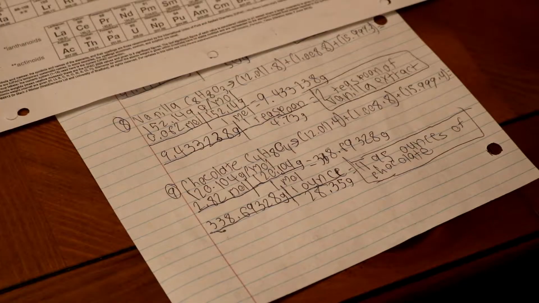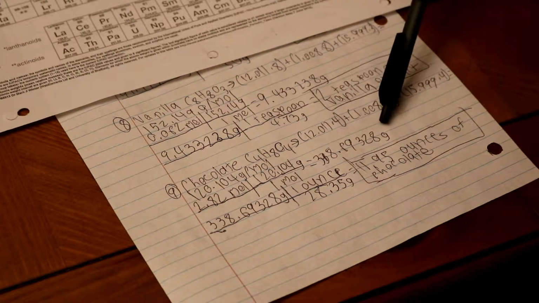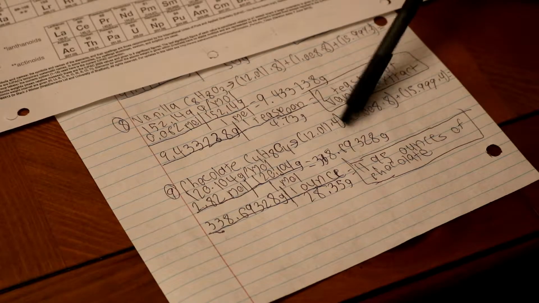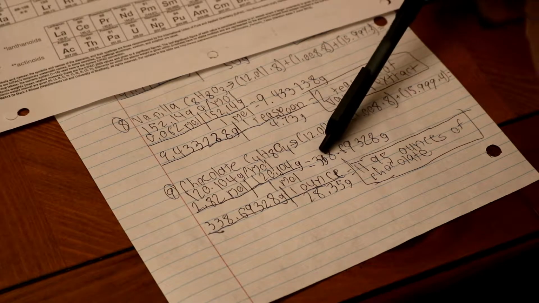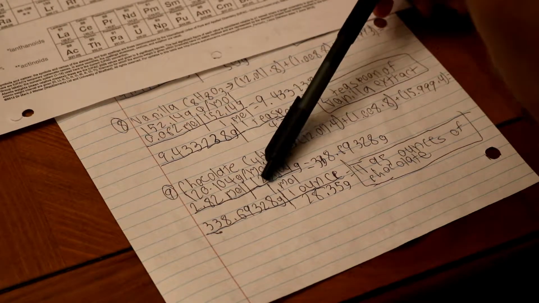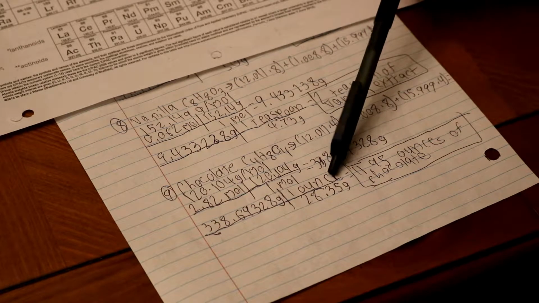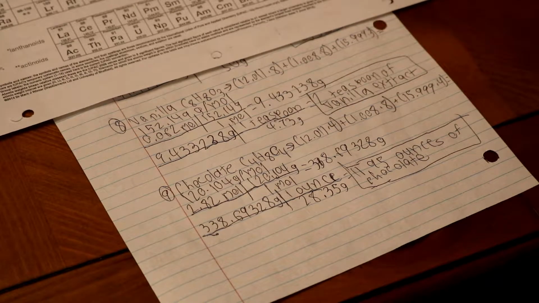Once you figured out the molar mass of chocolate chips, you get the moles that is needed to make the cookies and multiply it by its molar mass. This product gives you 338.69328 grams, which is the amount of grams that we need to make the chocolate chip cookies. But you need to figure out how many ounces that's equal to. So you do the grams needed divided by 28.35, which is what is equal to 1 ounce of chocolate chips, which is equal to 11.95 ounces of chocolate chips.